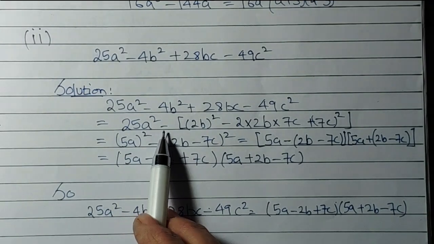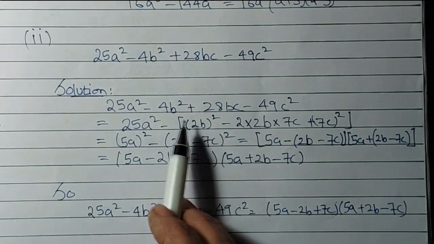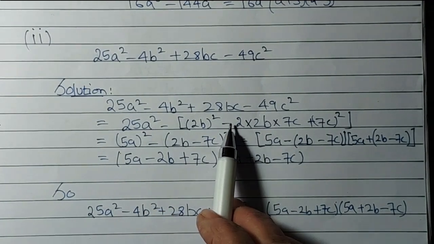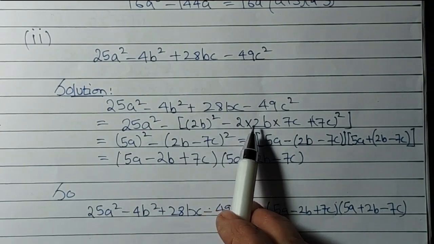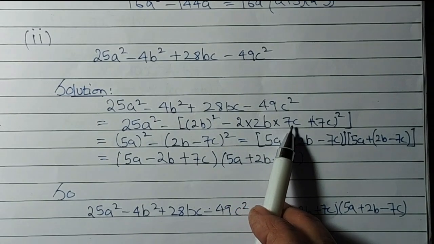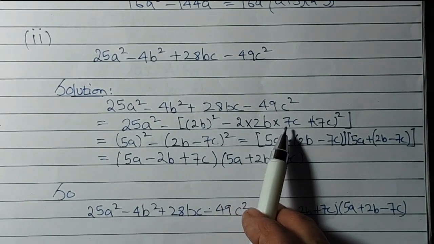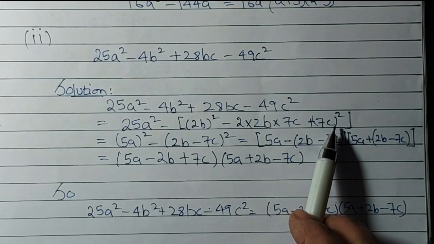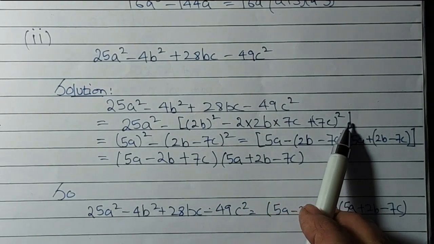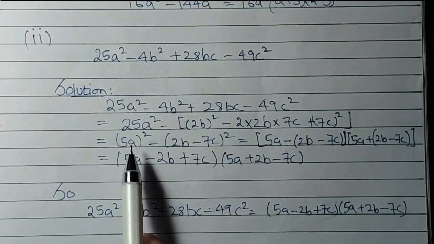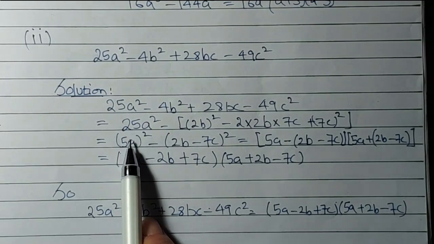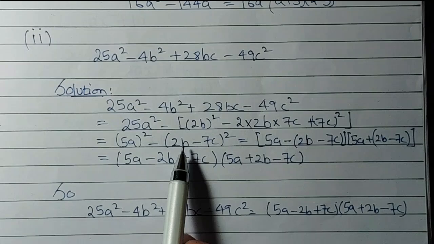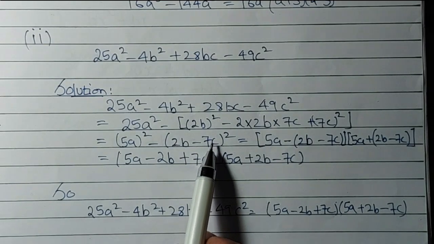25a square minus 2b square. 4b square can be written as 2b square, minus 2 into 2b into 7c. It is 28bc, and 49c square can be written as 7c square. So now it is the square of 5a square minus 2b minus 7c whole square.